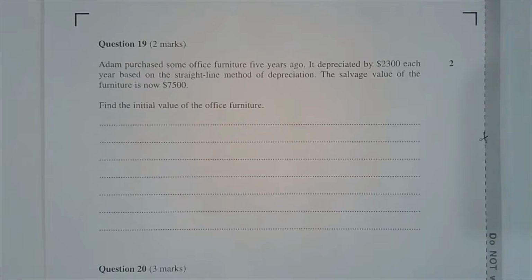Question 19. Adam purchased some office furniture 5 years ago. It depreciated by $2,300 each year based on the straight line method of depreciation. The salvage value of the furniture is now $7,500. Find the initial value of the office furniture.